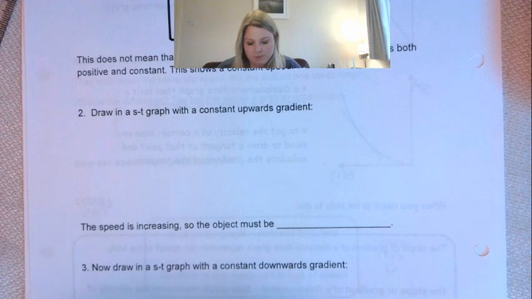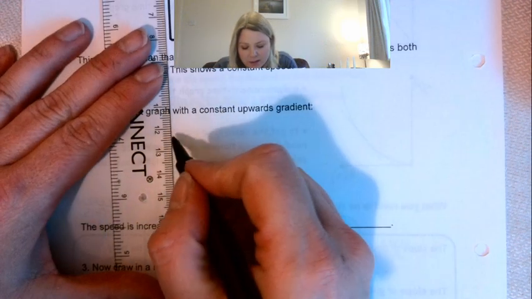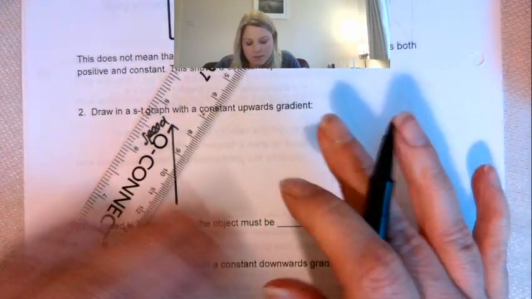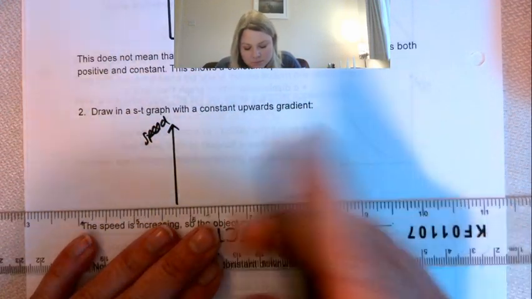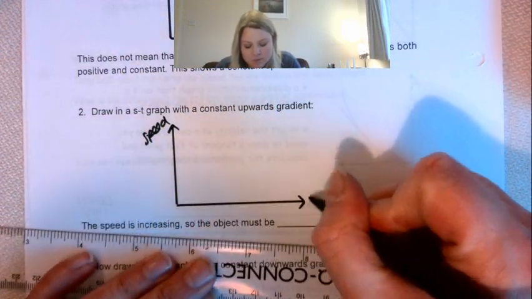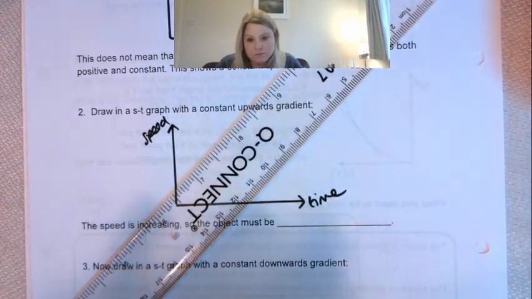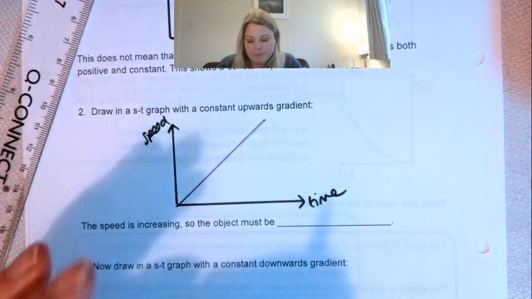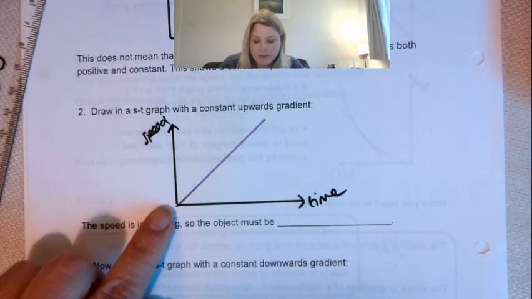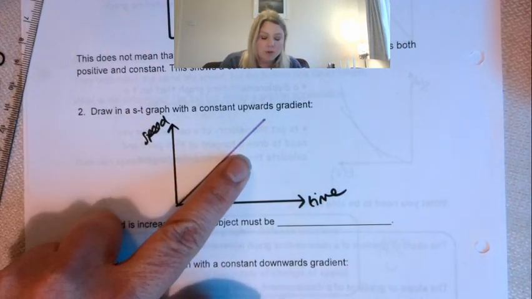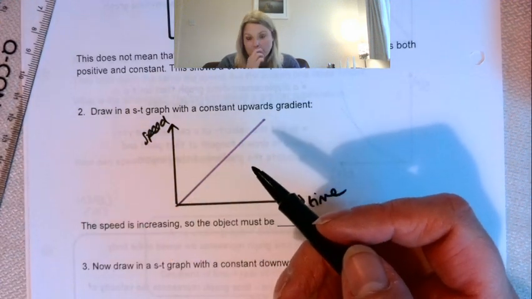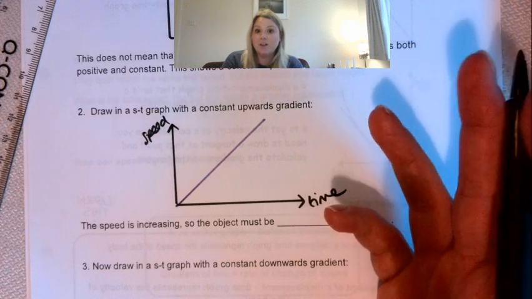Okay, next one. If we have a graph like this, so again, speed time, like something like that, then obviously the speed is increasing as time's going on, and because it's a straight line, it's increasing regularly, so it's accelerating at a constant rate.